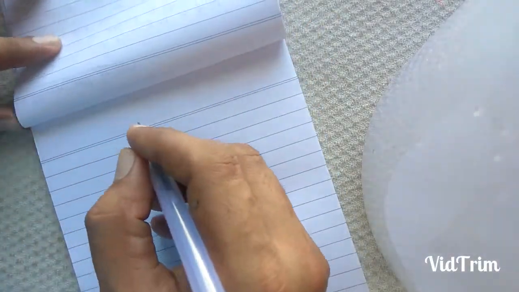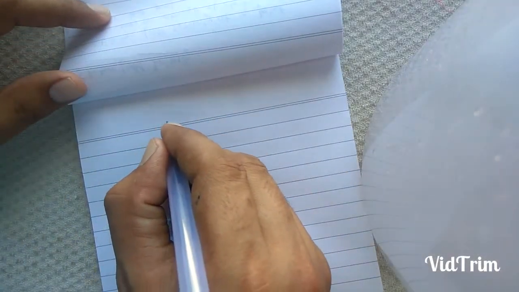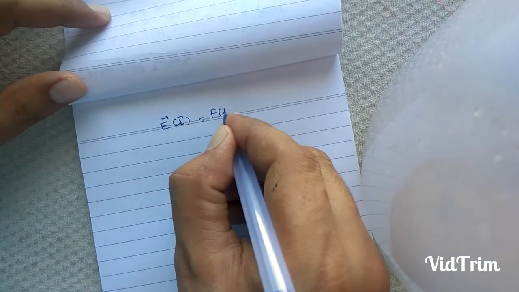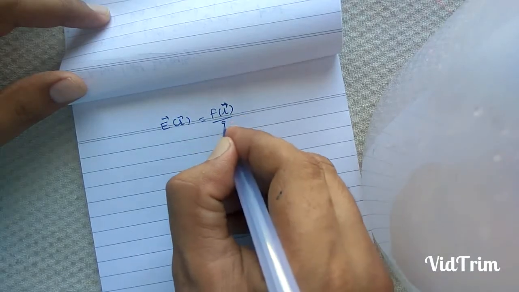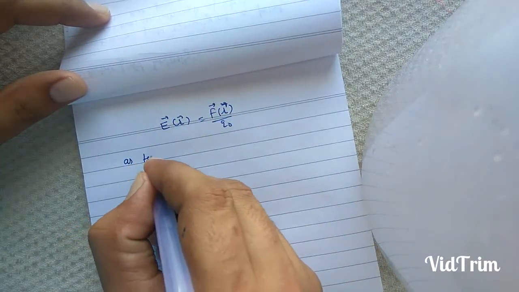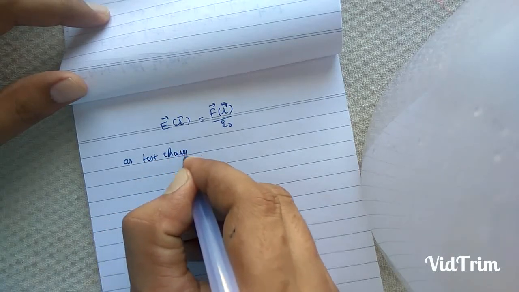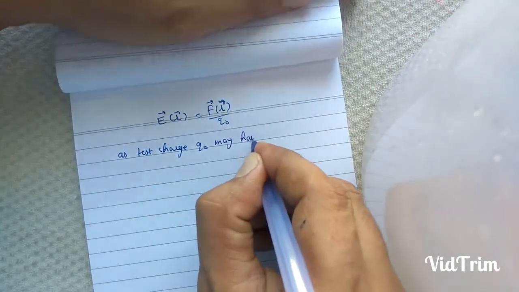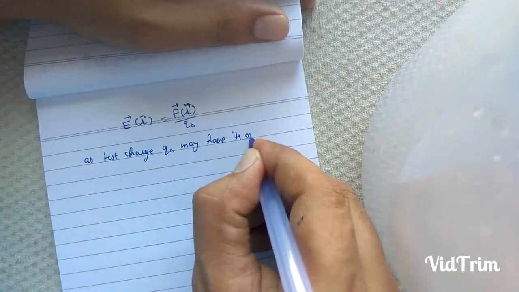As we have studied, electric field intensity at a position vector r is F of r upon Q naught.